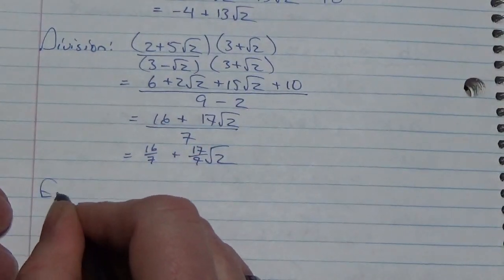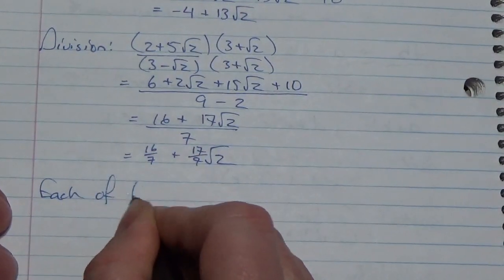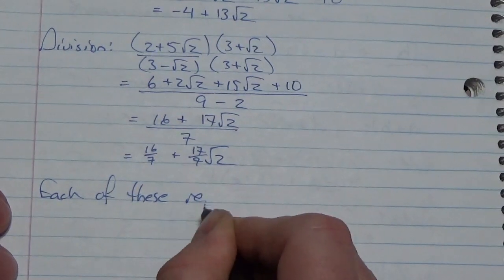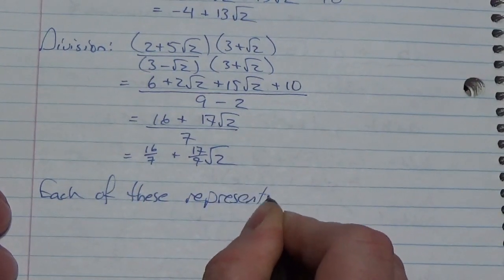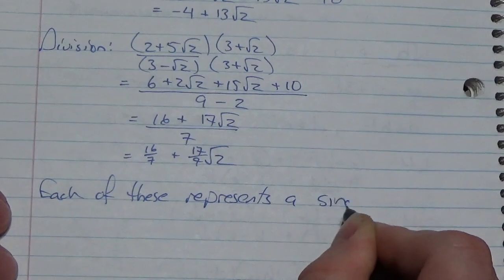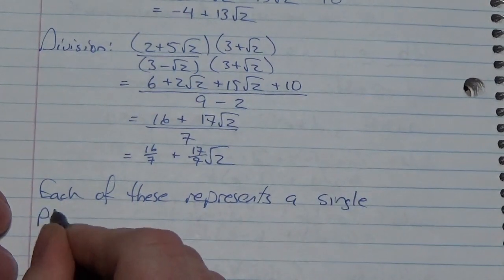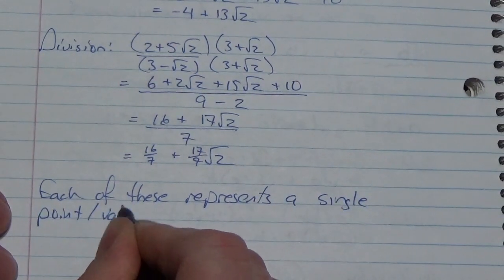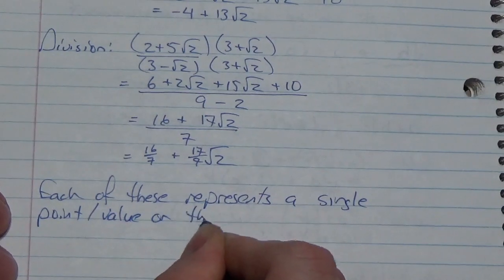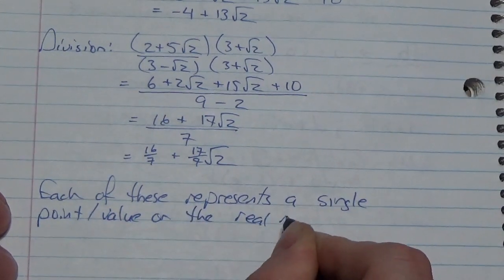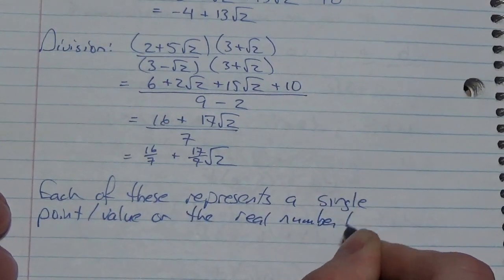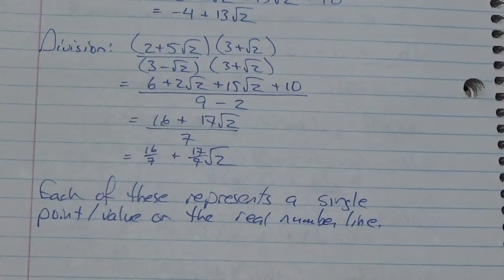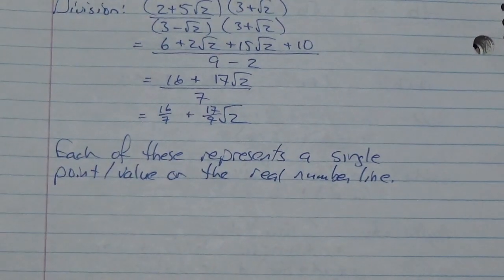I should write that down here. Each of these represents a single point or value on the real number line. Okay, that's a really significant point that we want to make.